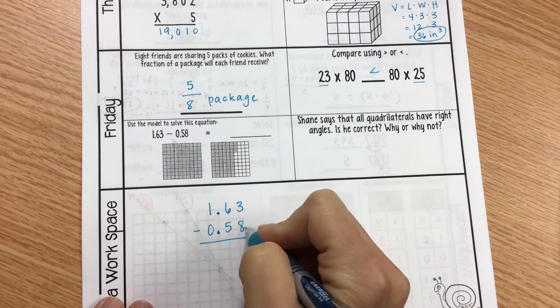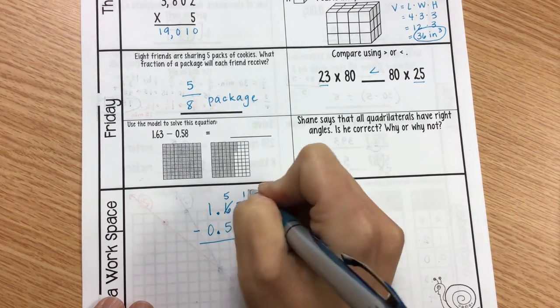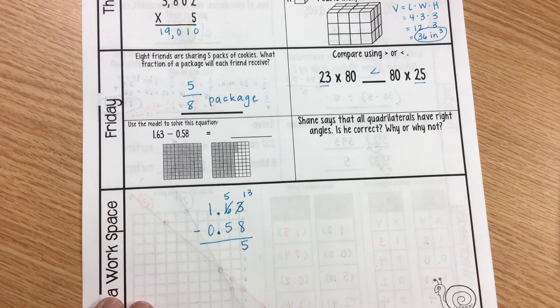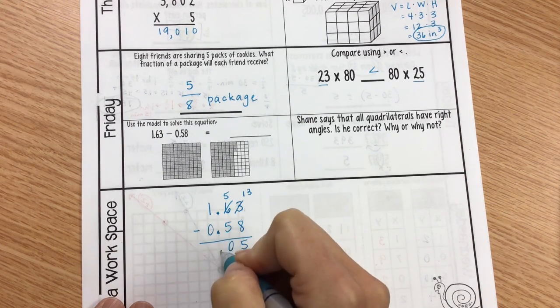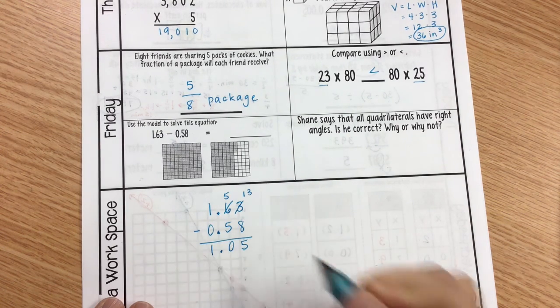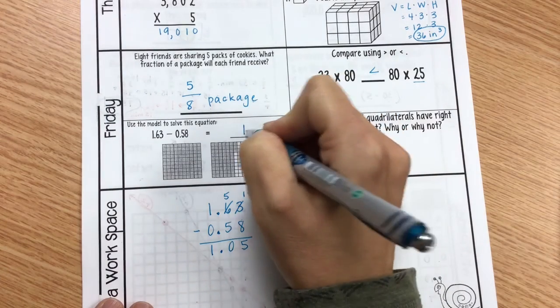3 minus 8 we can't do, so we have to borrow from our 6, turn that into a 5. This becomes 13. So we have 13 minus 8 gives us 5. 5 minus 5 is 0. Bring down my decimal point. 1 minus 0 is 1. So we have 1 and 5 hundredths.